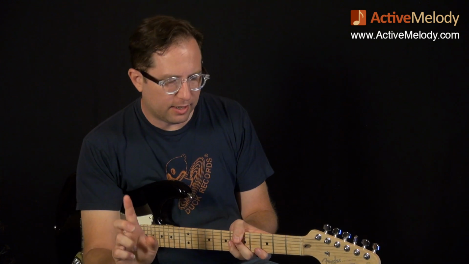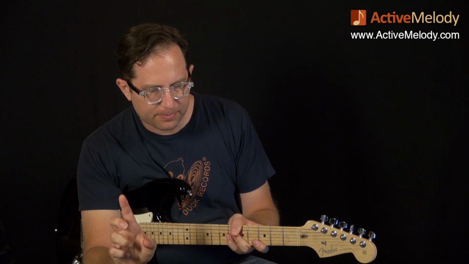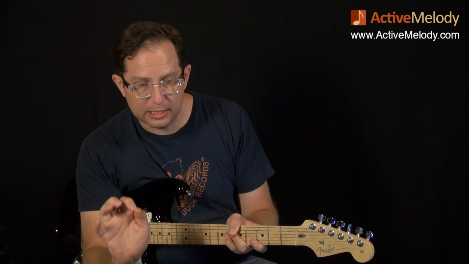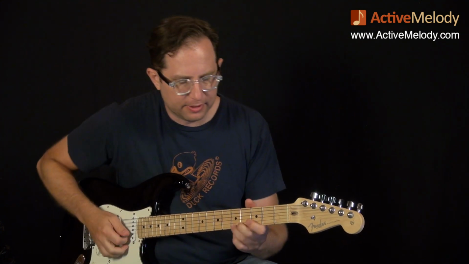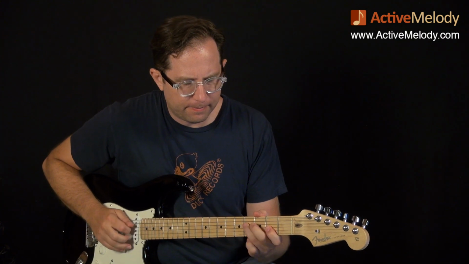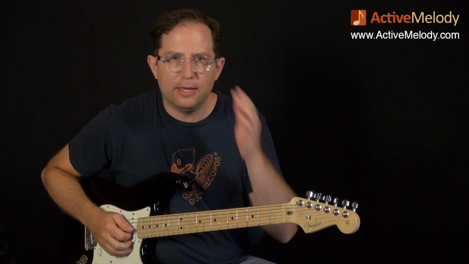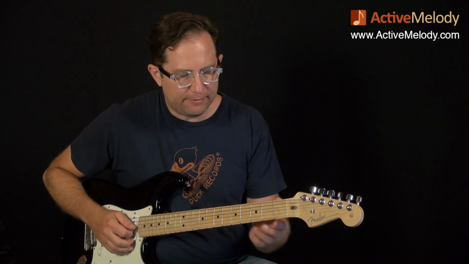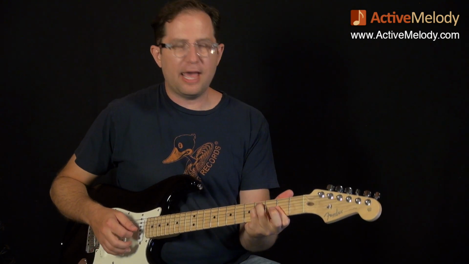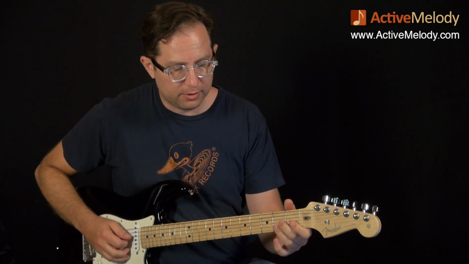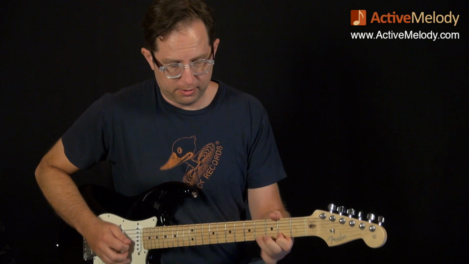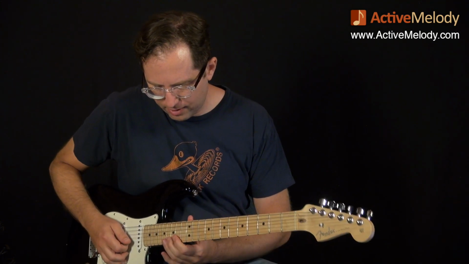Now here's what I mean when I say you can only play a lead in the minor pentatonic scale, or the natural minor scale for this. So I'm just kind of noodling around now in minor, but if I were to take, this is an F sharp minor, if I were to play an F sharp major, it just doesn't work at all. You can tell right away.